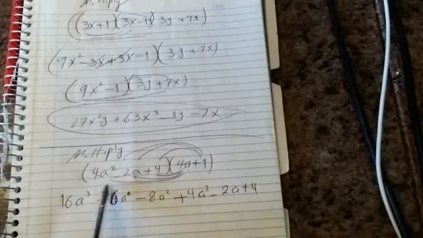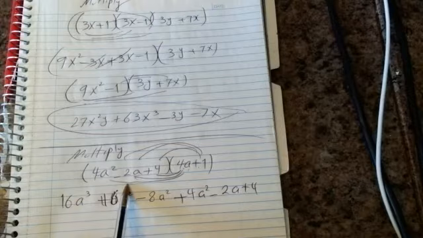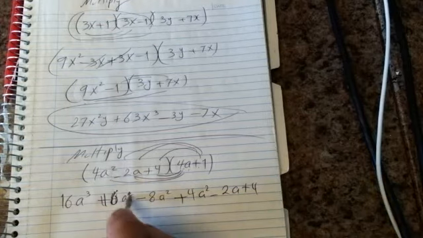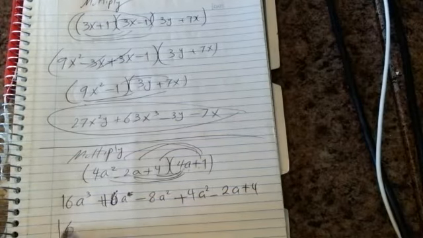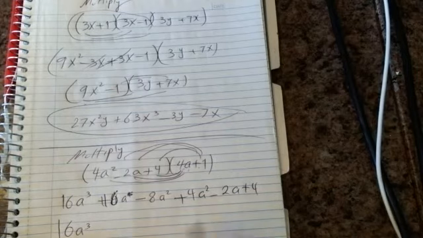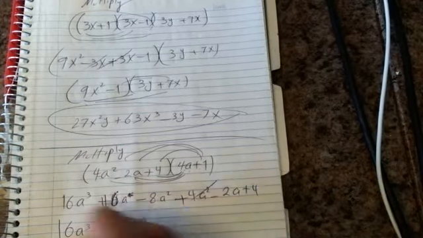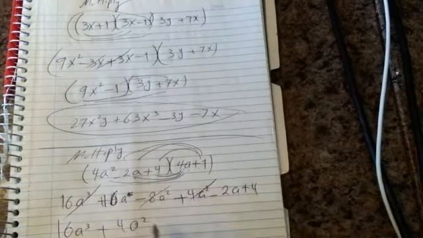So let's see, 16a cubed minus 8a squared plus 16a, and then the other one is just 4a squared minus 2a plus 4. So in that case, I have just 16a cubed plus 4a squared and minus 8a squared.